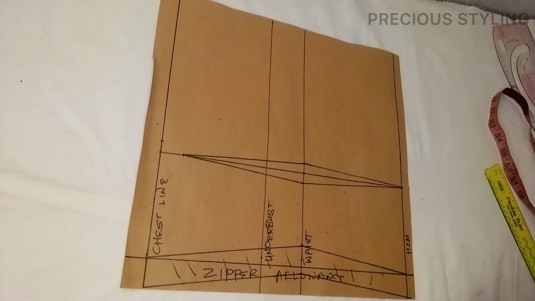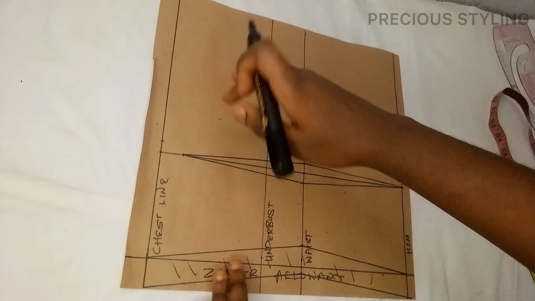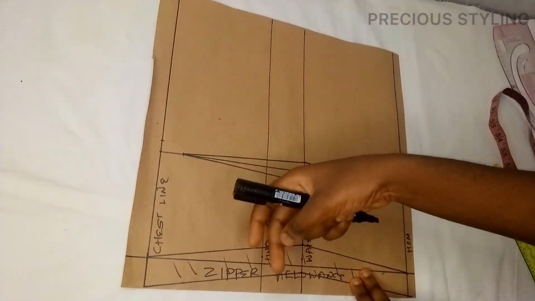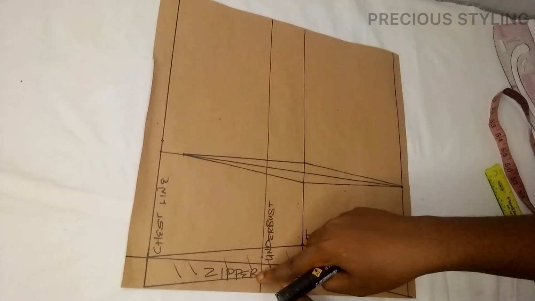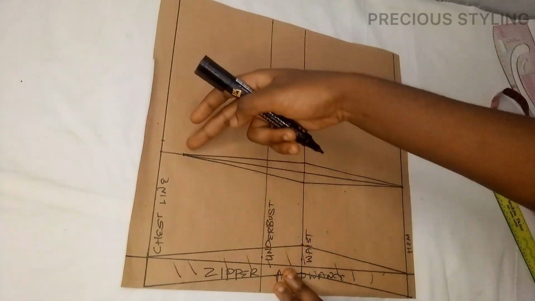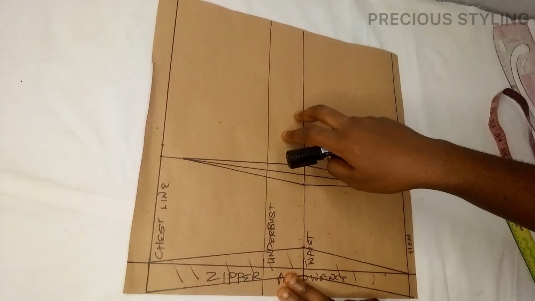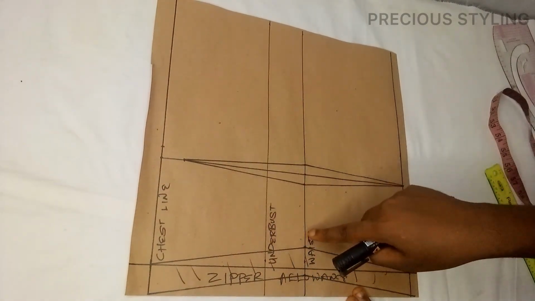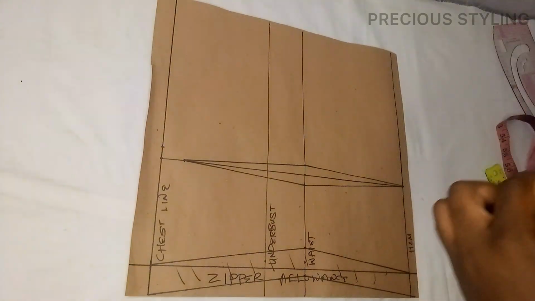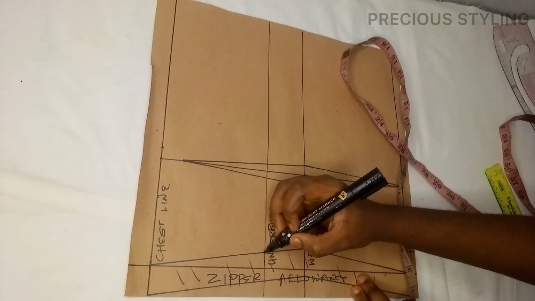I want you to take note of something. I do not have any business with the chest line and the upper part, okay? I just wanted to take a proper dot, and that was why I ruled the chest line like I said earlier. So right now, all I'm going to be focusing on would be my underbust line, my waistline, and my hemline. Those were the 3 focal points I told you about.